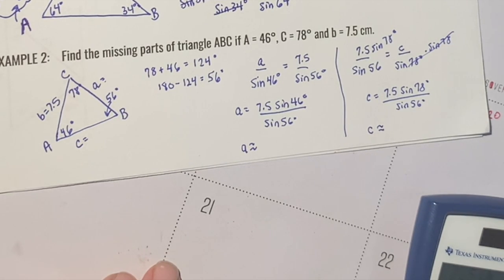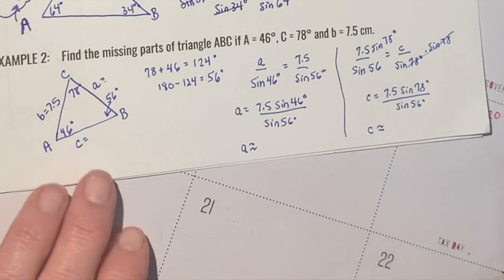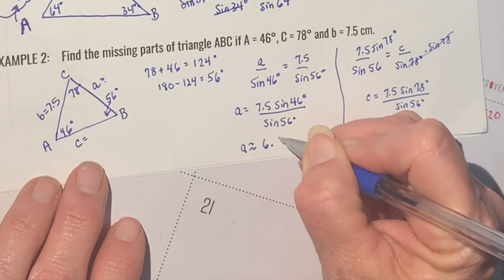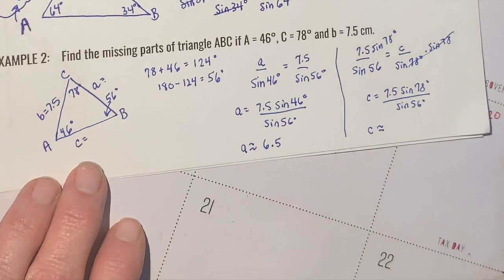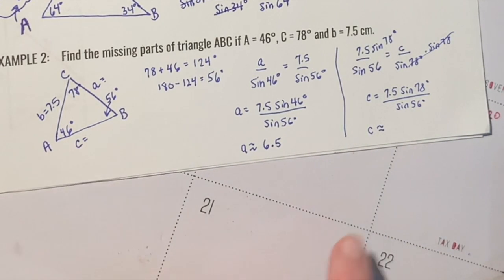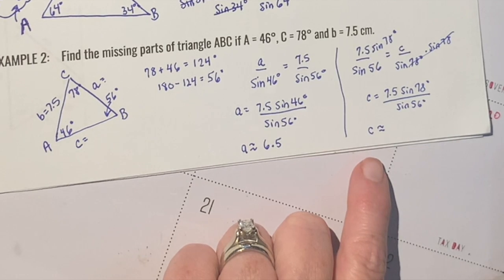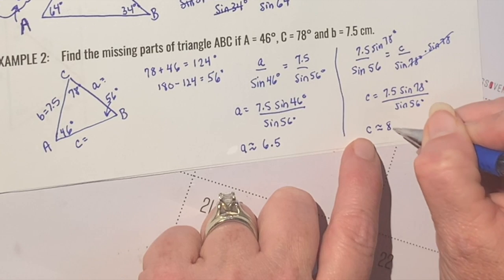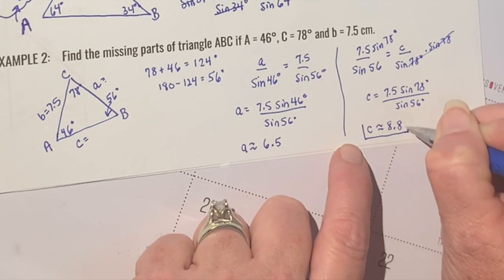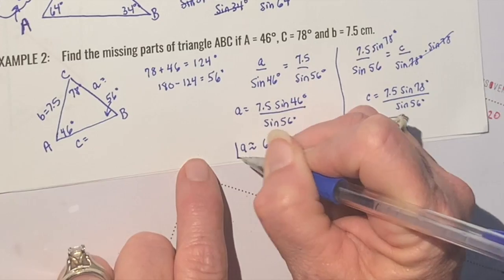7.5 times the sine of 46 divided by the sine of 56 is 6.5. And again, we'll just keep with the significant digits there. And to find C, 7.5 times the sine of 78 divided by the sine of 56 is 8.8. And so I now have solved the triangle. We now know all three angles and all three sides.